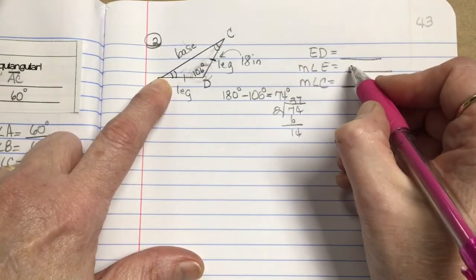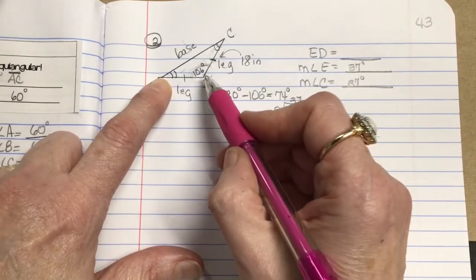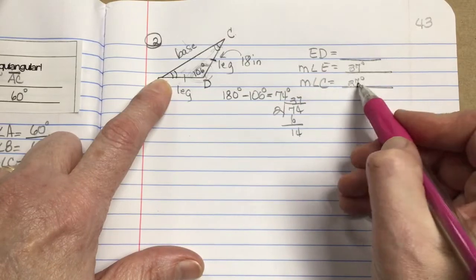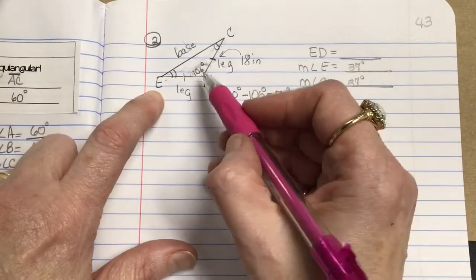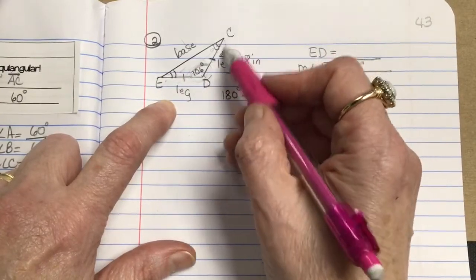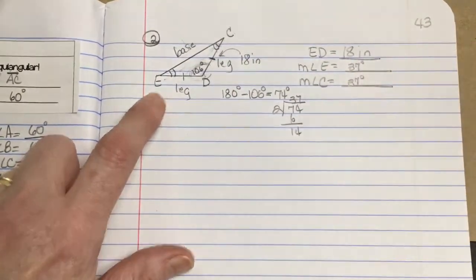And if you check it, let's put 37 degrees, 37 degrees. And if you add 106 plus 37, you do get 180. Now, the legs are the same, and that's what you were asking, Trinity. If this leg was 18 inches, then this one is 18 inches. I do like when they put units on them.